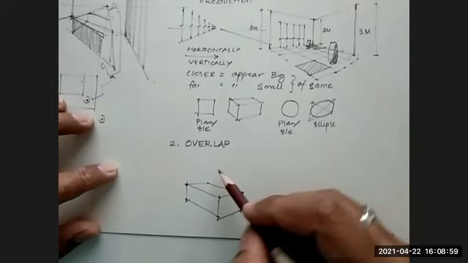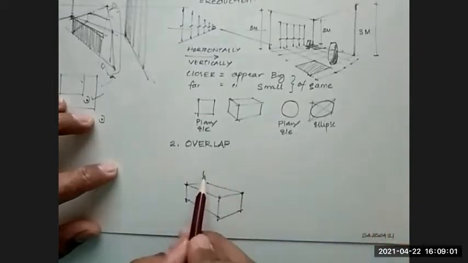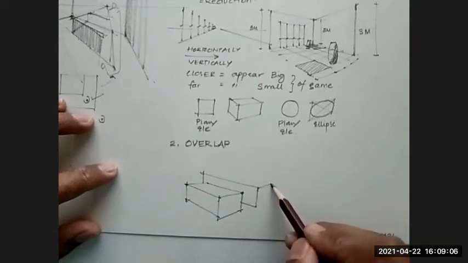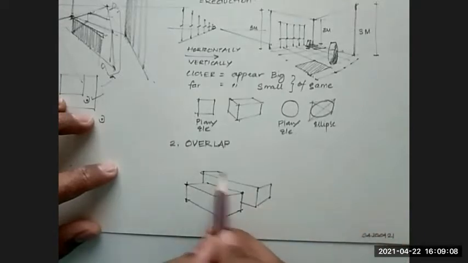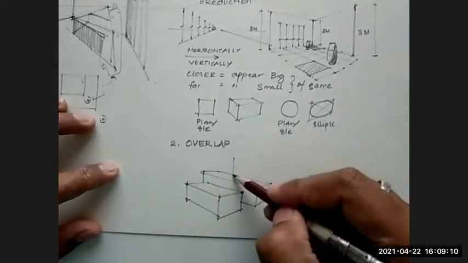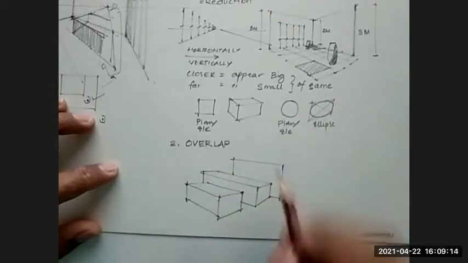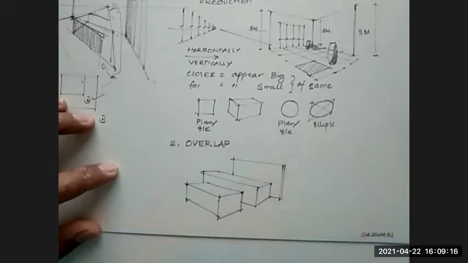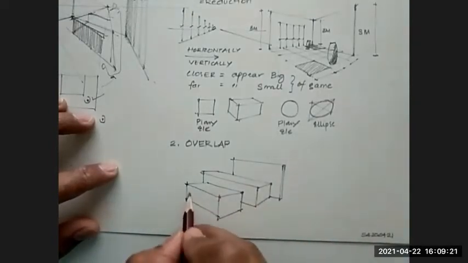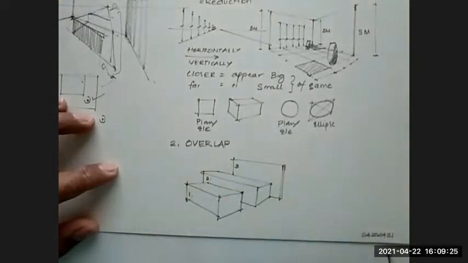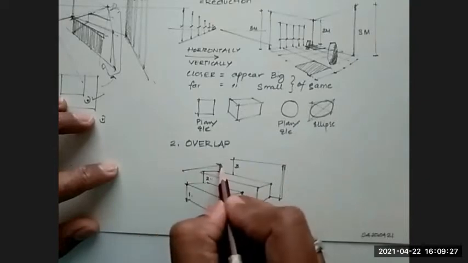This is a box. There is another box which is behind it, and let's say there is another thin wooden plank which is kept behind. So now you can see that I have drawn the first object, second object, and the third object in this particular sequence.